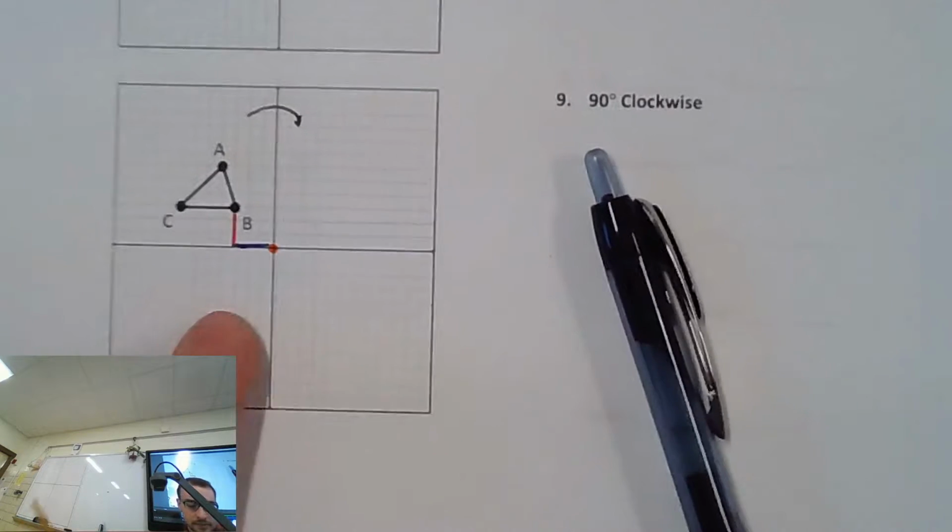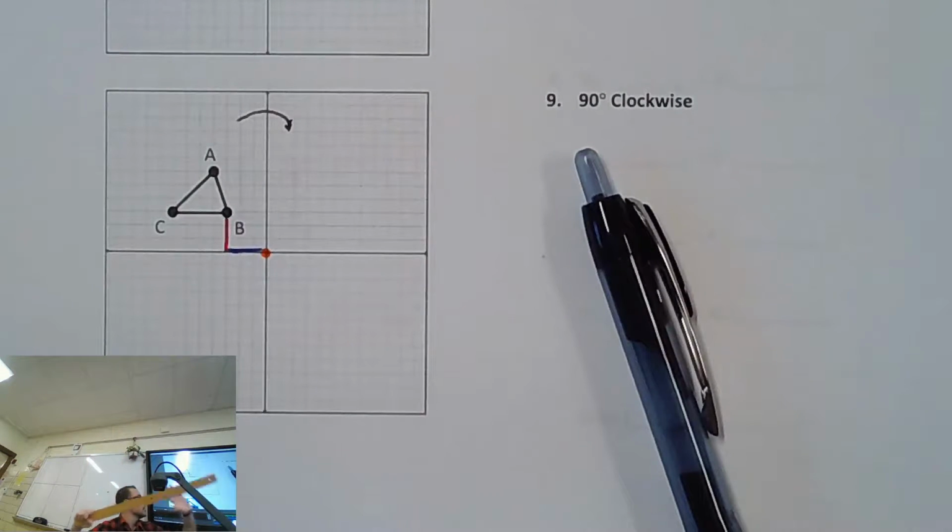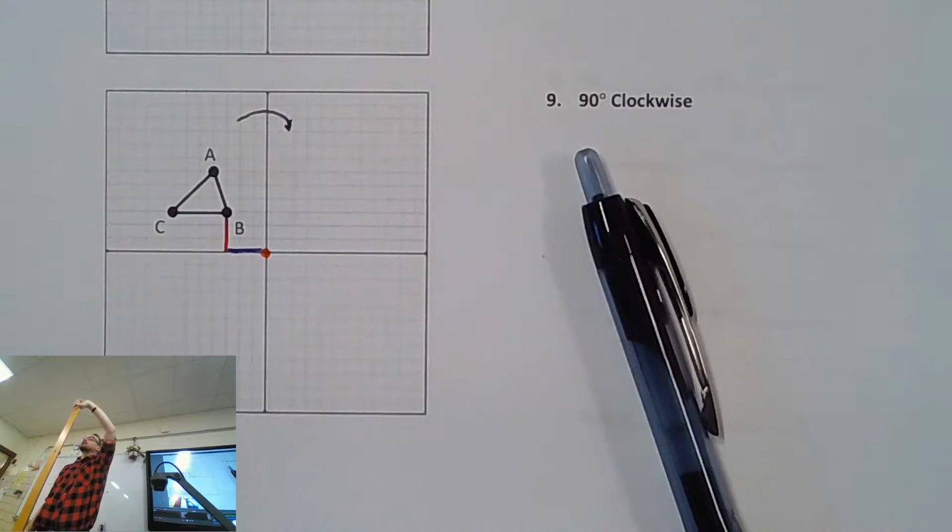So check out the blue. The blue is pointing this way, to the right. Oh, sorry, your left. To the left. If we turn that 90 degrees, and we're going clockwise for you guys is this way, what direction is it going to point now? It's going to point down. It's going to be vertical, and it's going to point down. Vertical is the up and down, and then down is the direction it's pointing in.